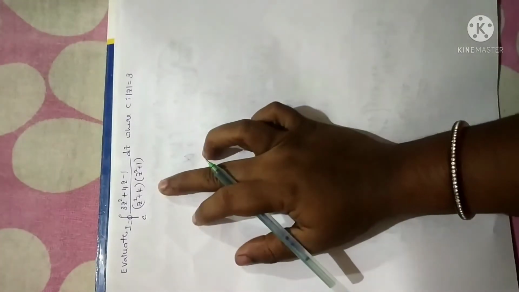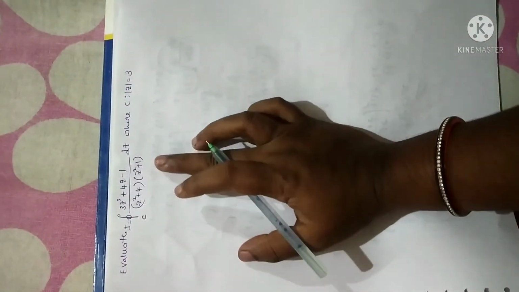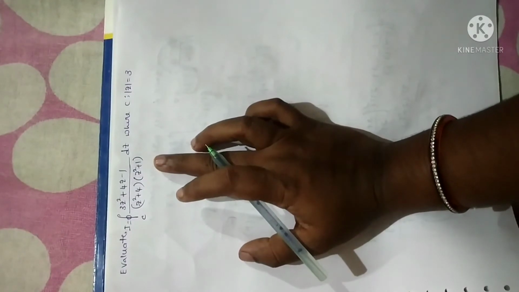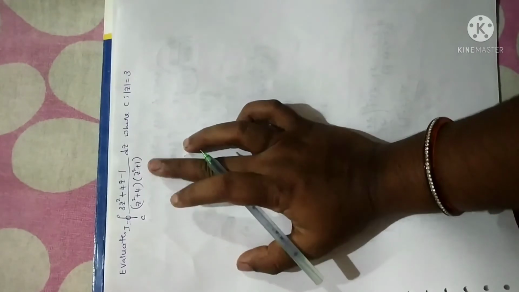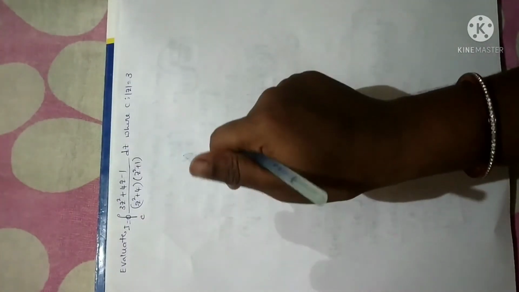So let me solve one more problem. Here is the problem. We have to evaluate the integral, but in the denominator what we have is (z square plus 4) into (z square plus 1). So it is difficult to resolve this kind of problem. It is not that difficult using partial fractions. Anyhow, we can solve it using the method of ax plus b and cx plus d, right? But while applying Cauchy's integral theorem and Cauchy's integral formula, things may get complicated.